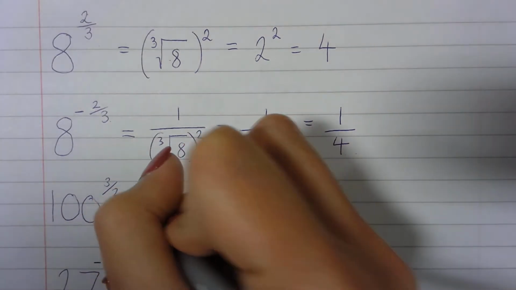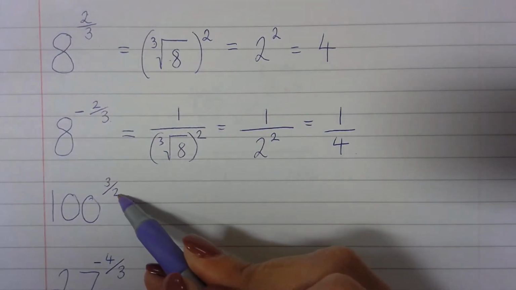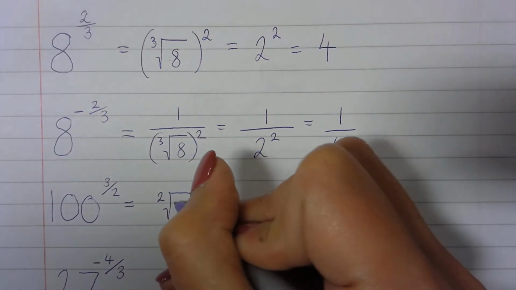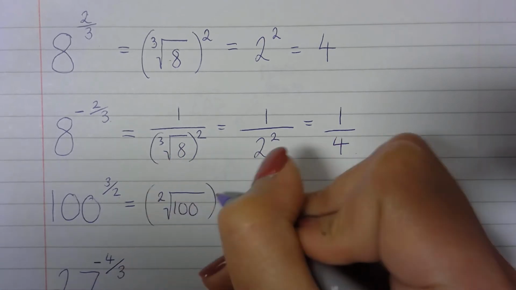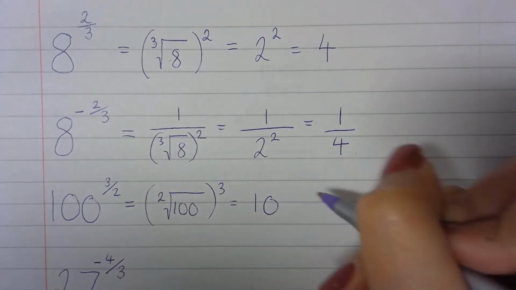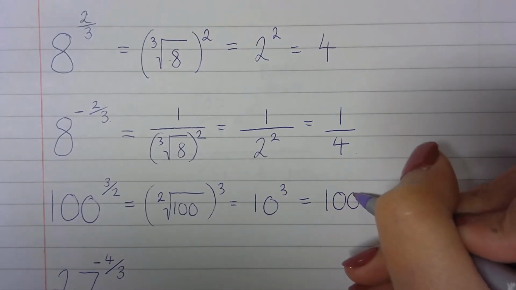Then the next one, the numerator is the power and the denominator is the root. So we've got the square root of 100, and then we need to cube it. The square root of 100 is 10, cubed, and 10 cubed is 1,000.